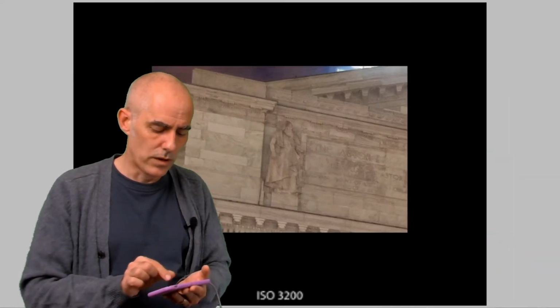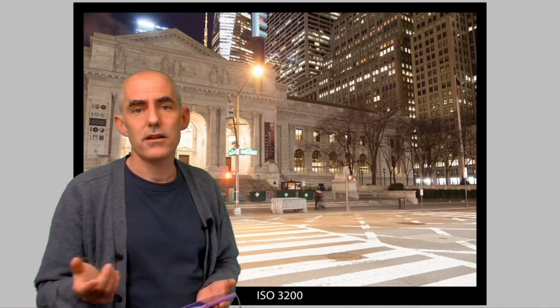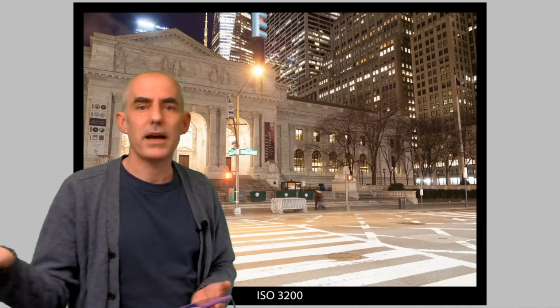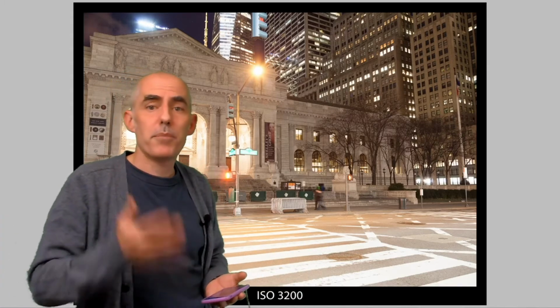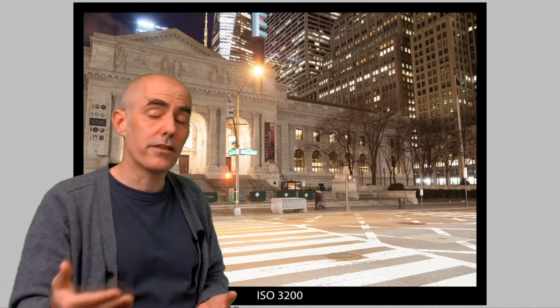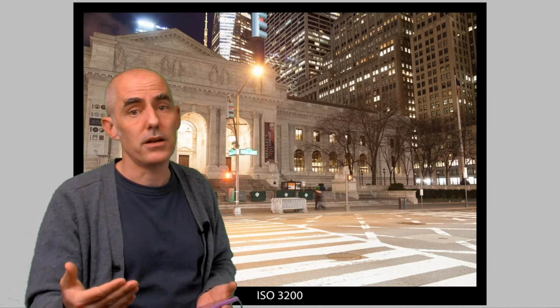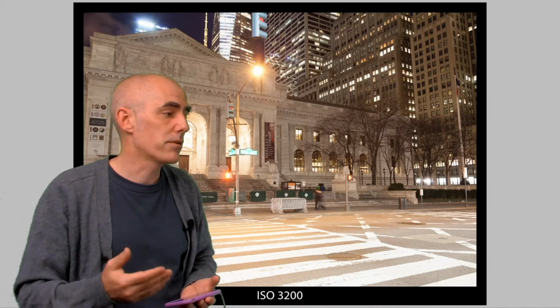Now, again, remember, we're looking at that zoomed way in. If I see it on my screen passing by, I'm never going to notice. But when you make a print, for example, which is much more detailed than your screen, you really are going to be able to see that.